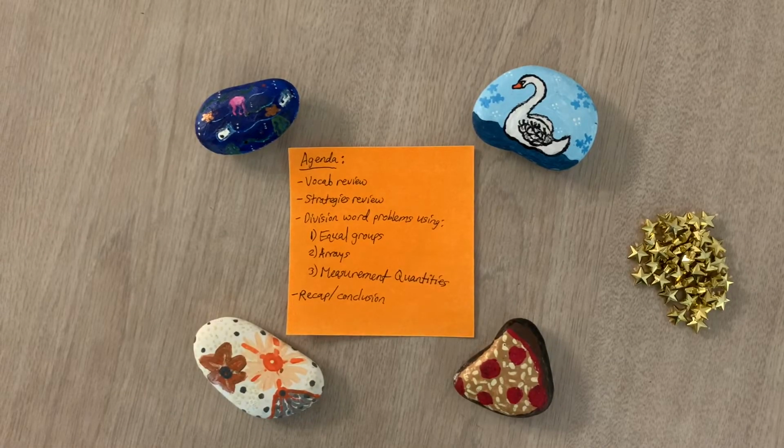Hello everyone, and welcome to today's third grade math lesson. We are going to be doing part 2 for word problems that involve division. So for this lesson, we will first be reviewing our vocabulary. Next, we'll be going over the 3 strategies that we can use for word problems involving division.